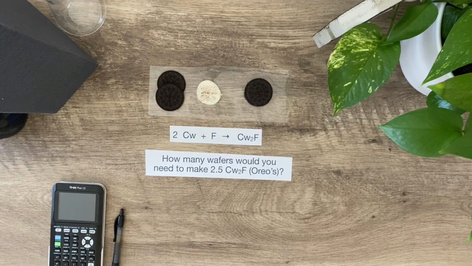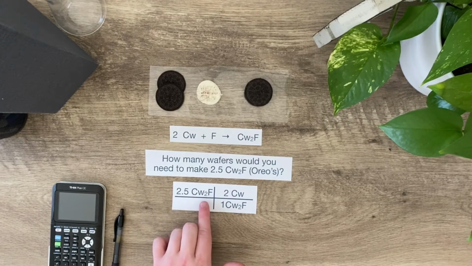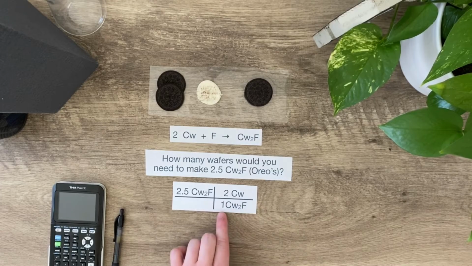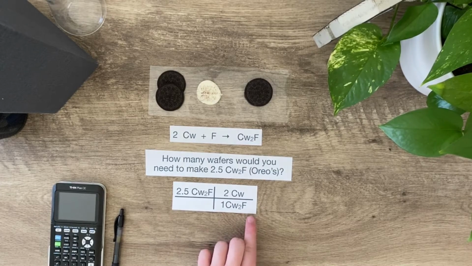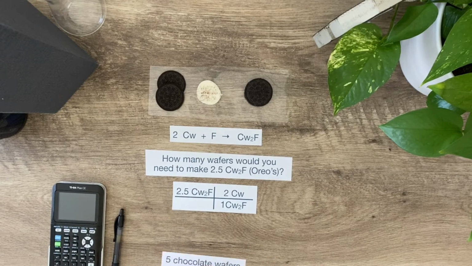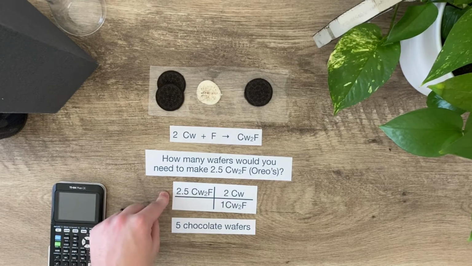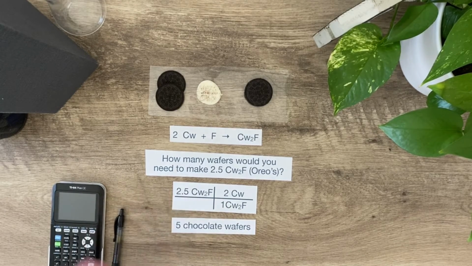That's okay. If we look at the math, we set up train tracks just like we did before. We can see that we have 2.5 Oreos. What I want is chocolate wafers, CW. What I have is Oreos. Again, I use the coefficients, 2 CWs over 1 Oreo. And I would get then that I need 5 chocolate wafers, which relatively makes sense because if I want 3 Oreos, that means I would need 6 chocolate wafers, and I need 1 less for the half.